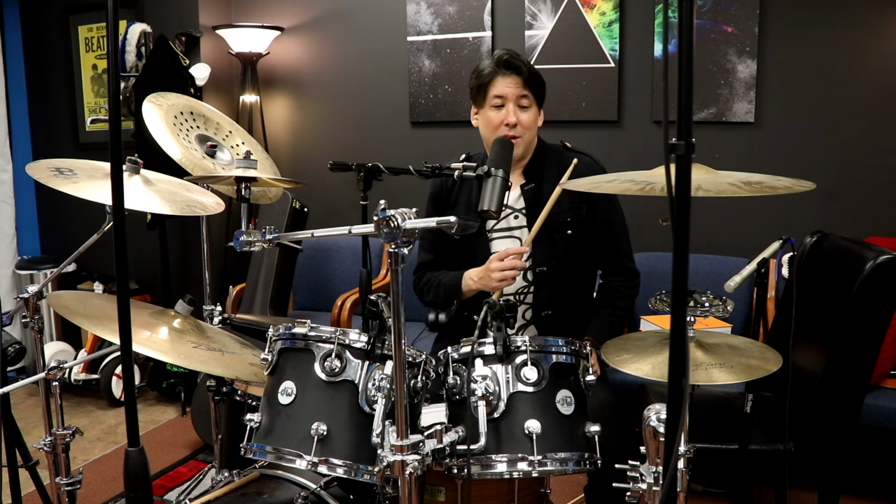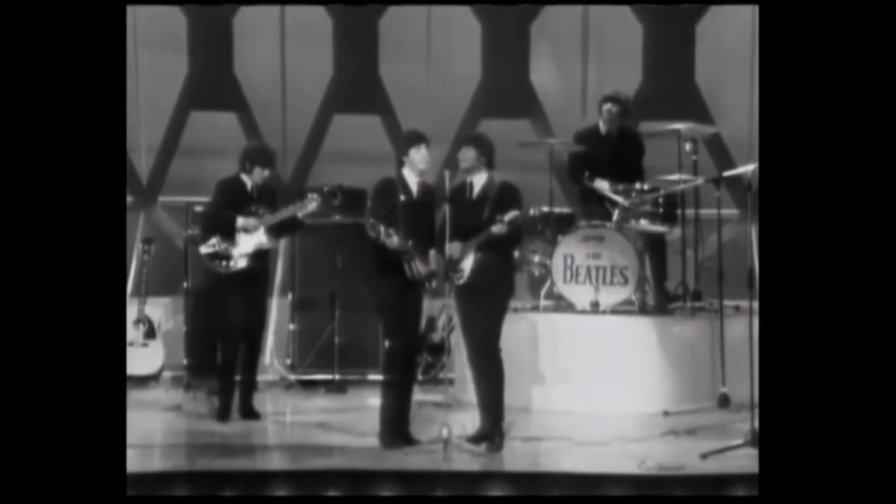Now this is kind of weird, but in the live versions, the few that I found of the Beatles playing this truly live, not just kind of playing along to the album, Ringo plays it like that. He's got a ticket to ride.